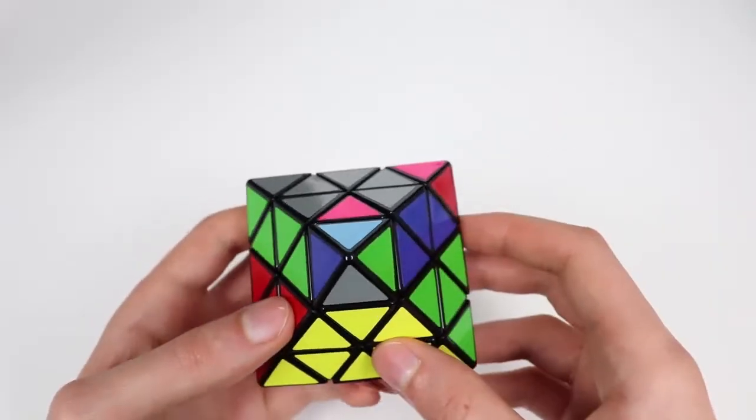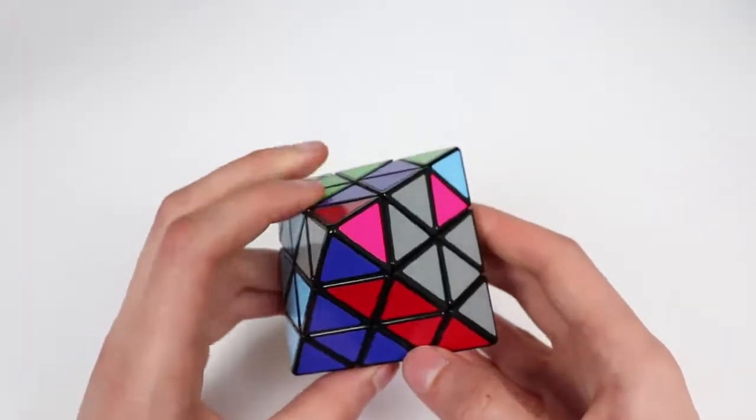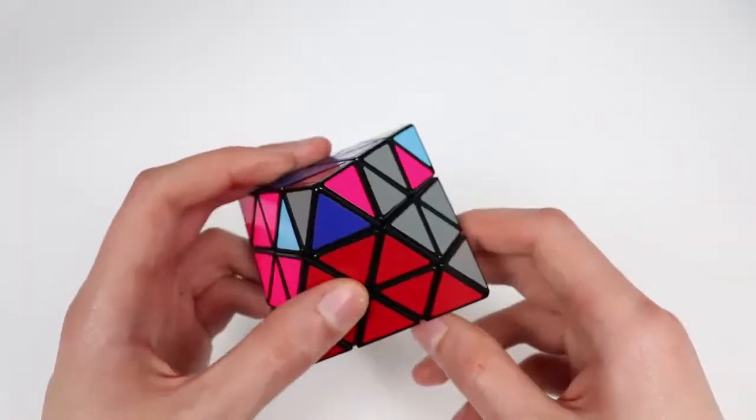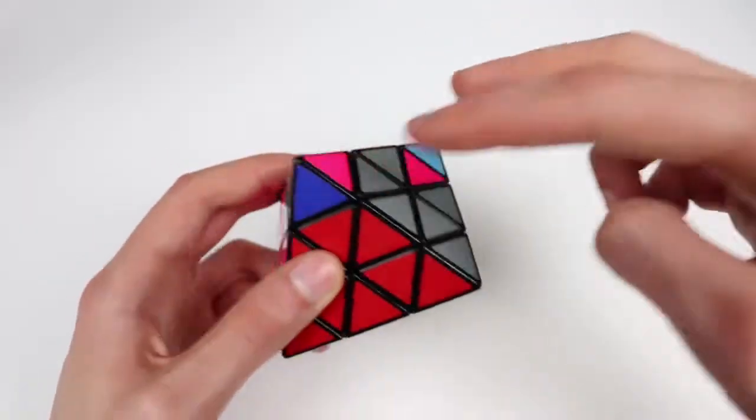So if we were solving this case normally with standard pair formation, well, we have no pairs yet. So we would have to, let's see, okay, we can match up this one, and then we would have to flip these two and then match this one.